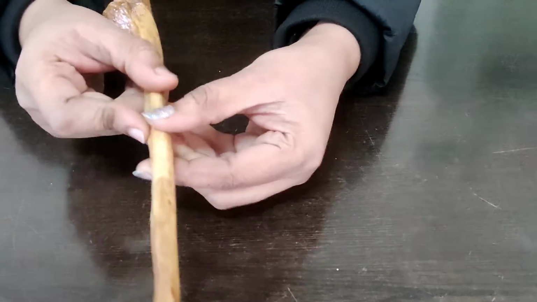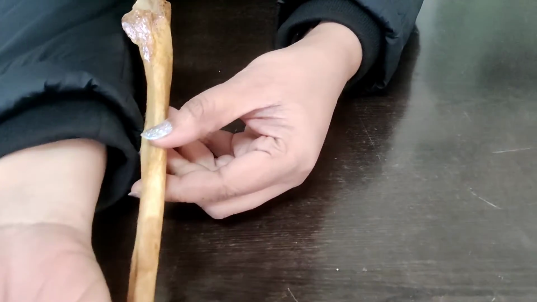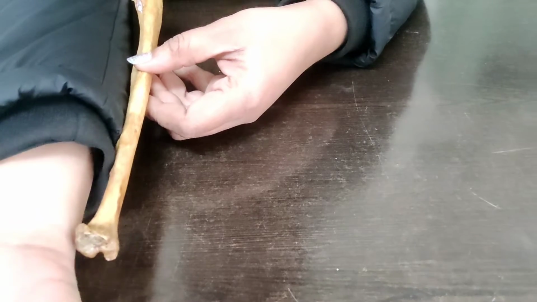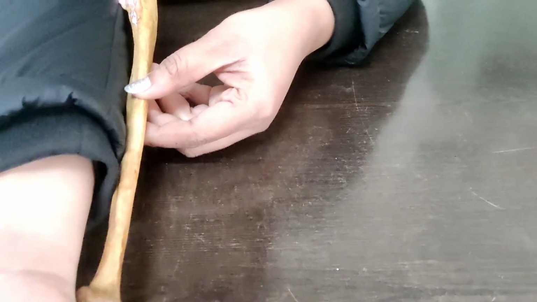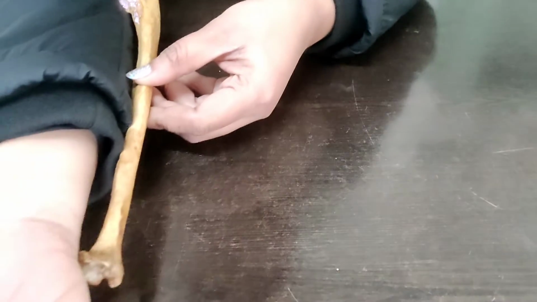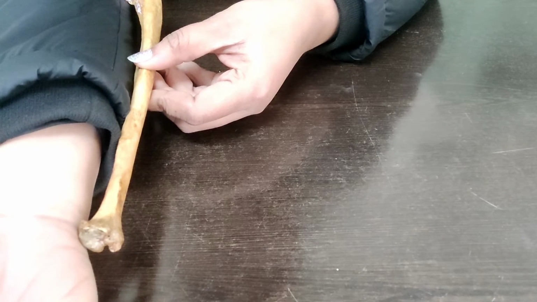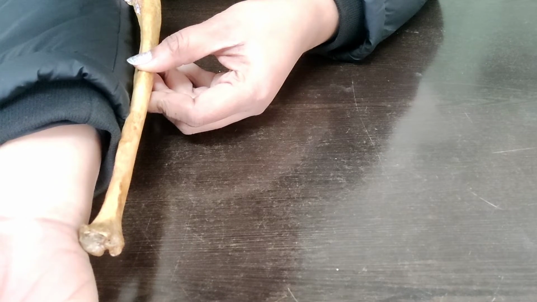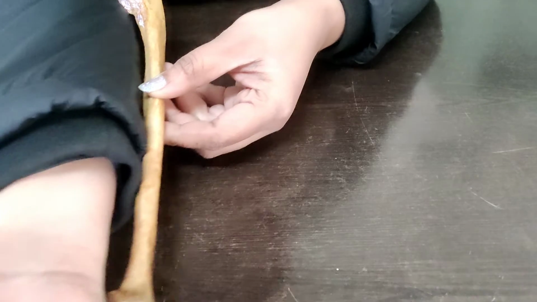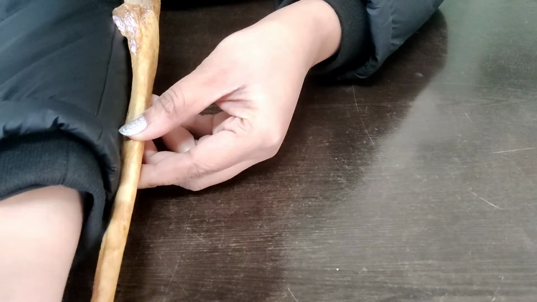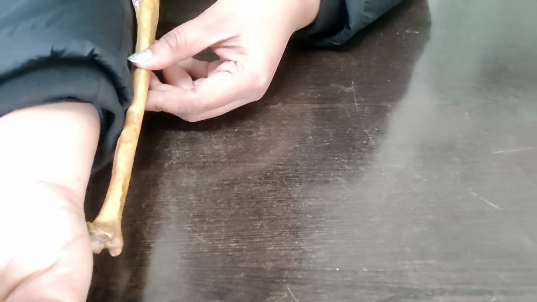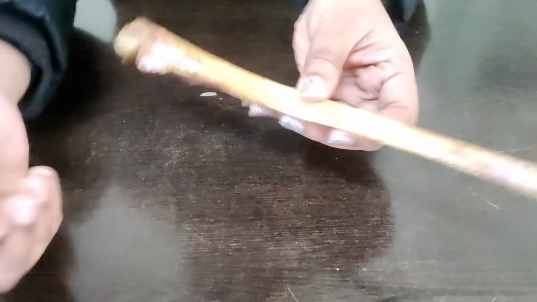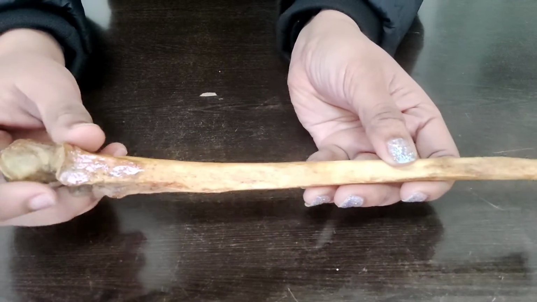Then keep this bone in your forearm like this. Hold this bone in your forearm like this. So this is denoting the side. This is of right side. So this bone is of right side. So here we can see the side of this bone.